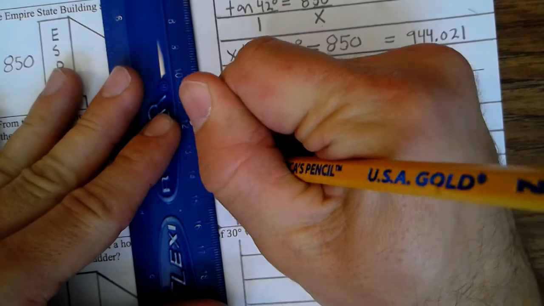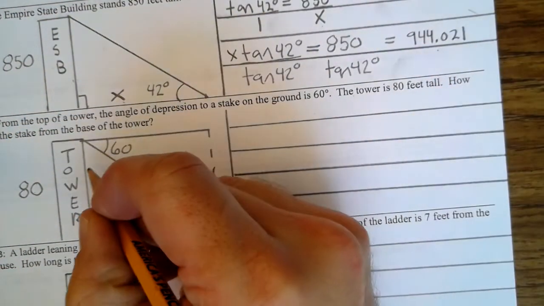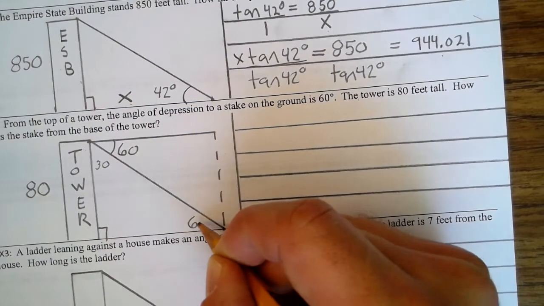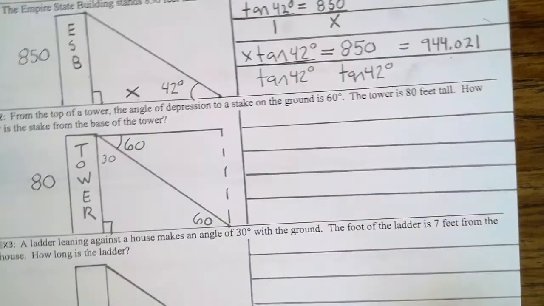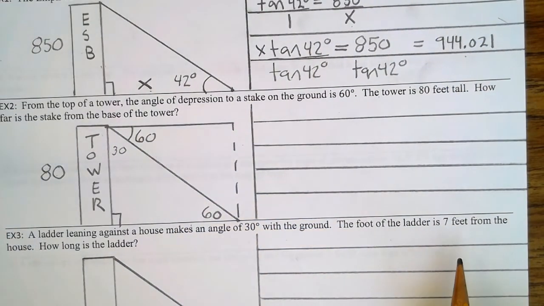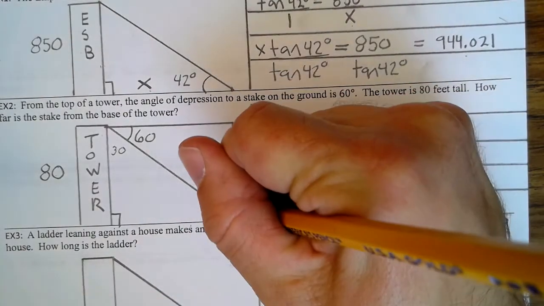You'll notice it makes a triangle. Now, if this is 60, this is 30. And if this is 30, this is 60 degrees. Okay, so now we can use this triangle. So it says, how far is the stake from the base? The stake is right here.